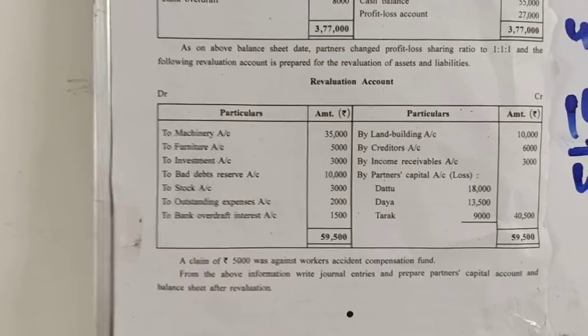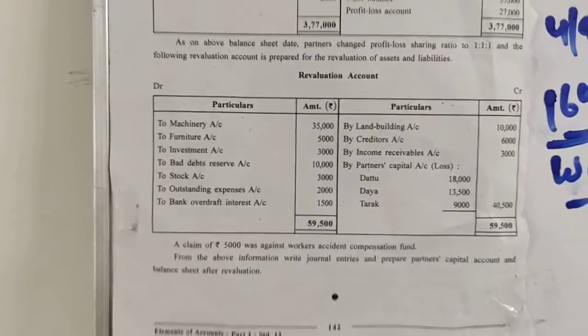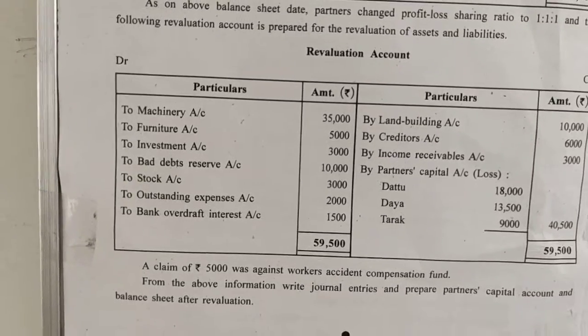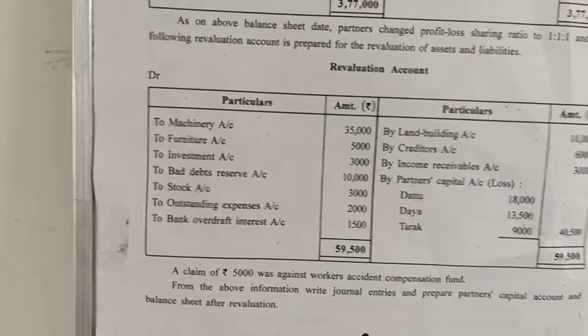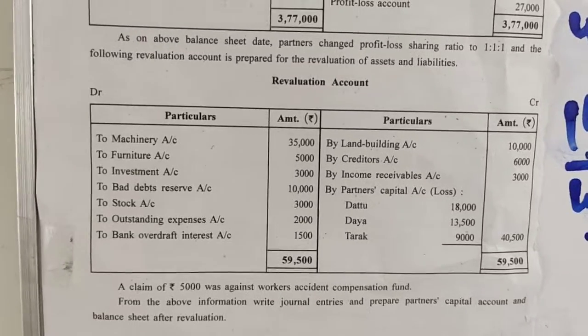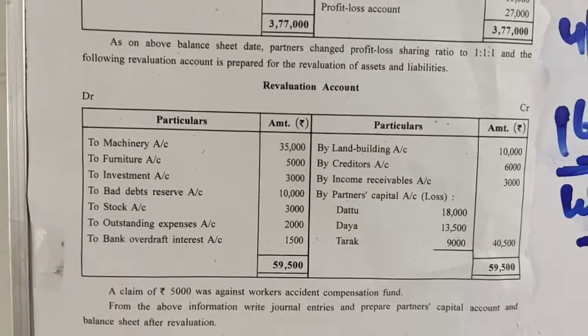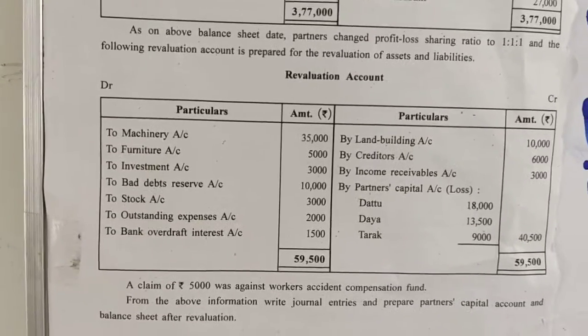First of all, we'll finish the remaining items of the revaluation account. Now we can see machinery, furniture, investment, BDR, stock, outstanding expenses, bank overdraft interest. These many things are given on the debit side of the revaluation account. All such things are one kind of loss to the firm, to the organization.